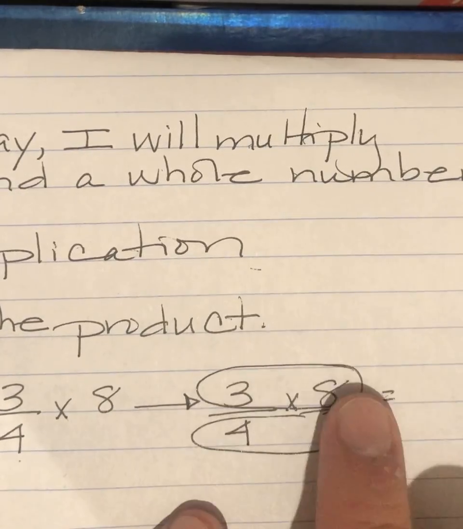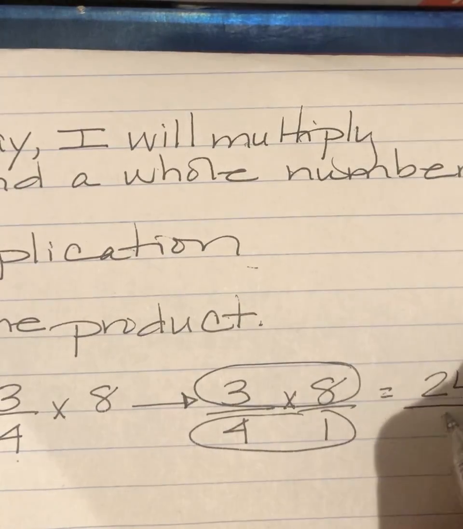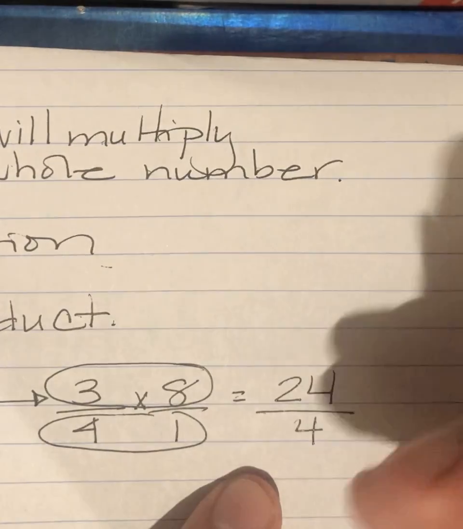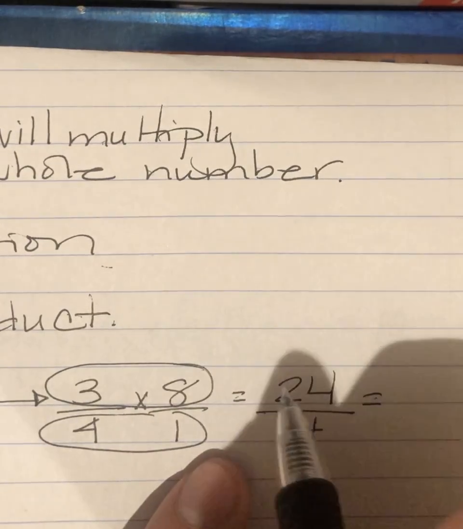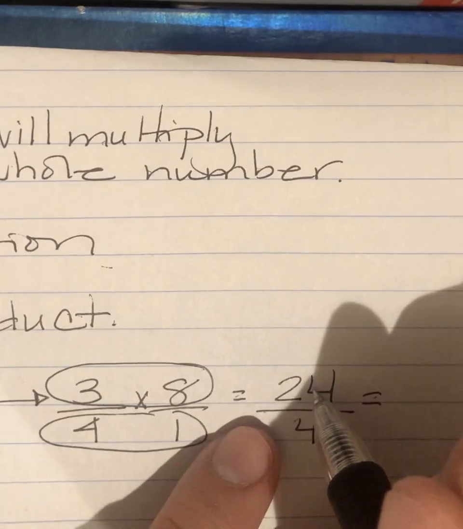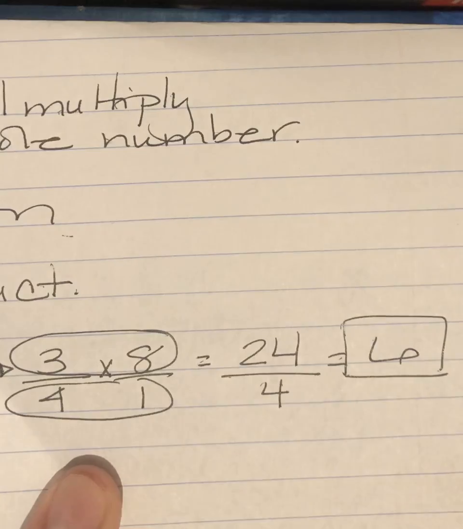So 3 times 8 is equal to 24, and 4 times 1 is equal to 4. Our very last step is to simplify. The fraction bar also means division, so 24 divided by 4 is equal to 6. So 3/4 of 8 is 6.